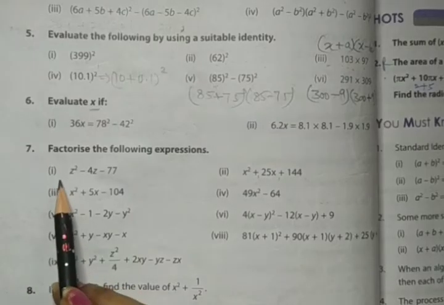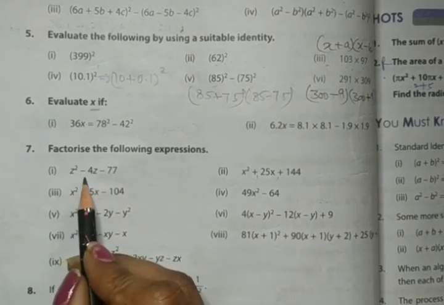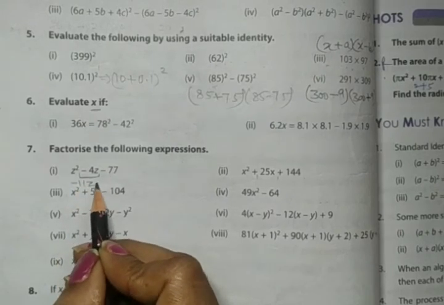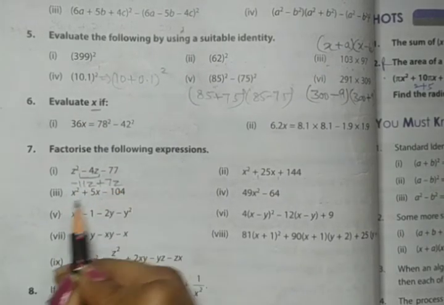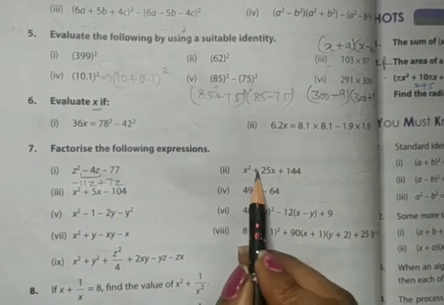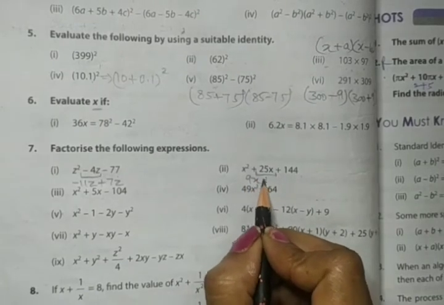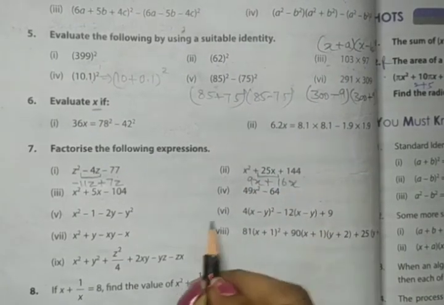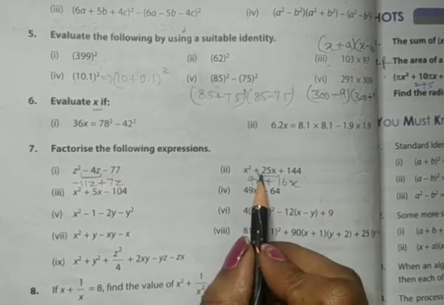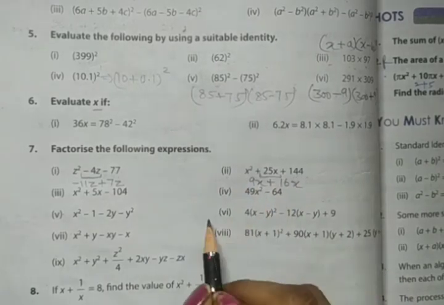Number 7, we have to factorize these expressions. Minus 4z, we can split this part as minus 11z plus 7z. Then we can factorize this expression easily. Part 2nd, we can split 25x as 9x plus 16x, as 16 9s are 144. So split 25x as 9x plus 16x and factorize this expression.